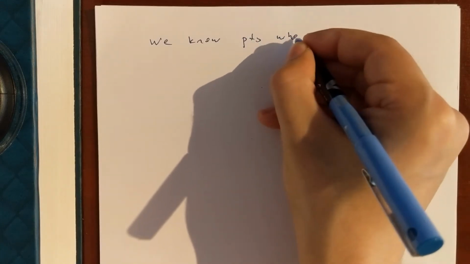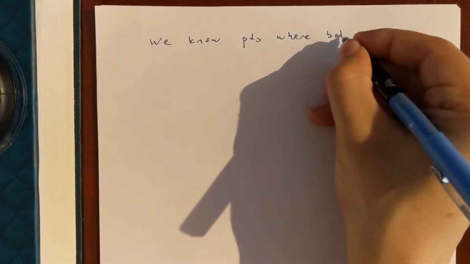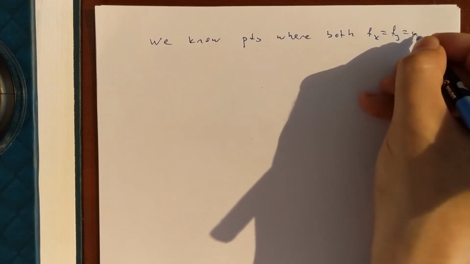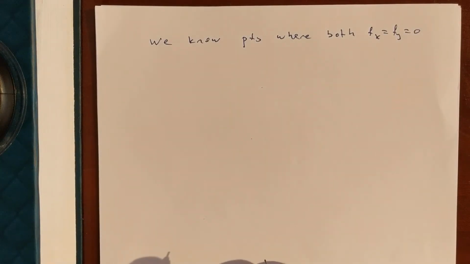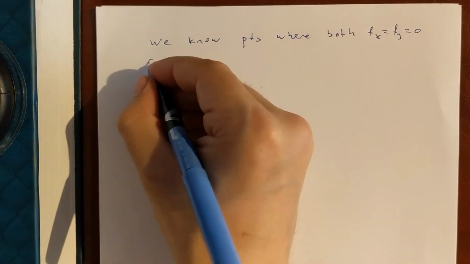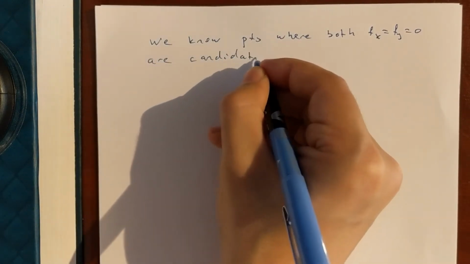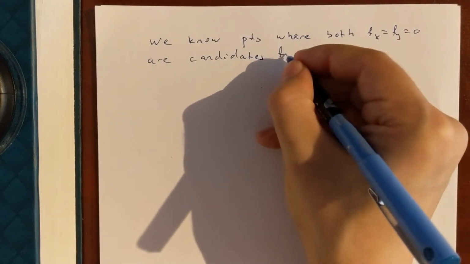So we know that points where both f sub x and f sub y are 0 at the same time are candidates for local extrema.